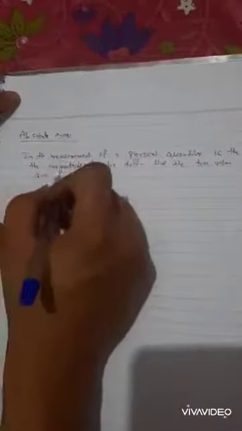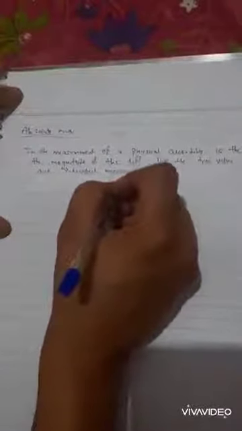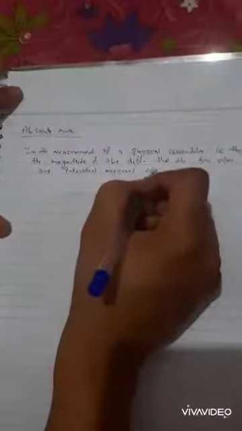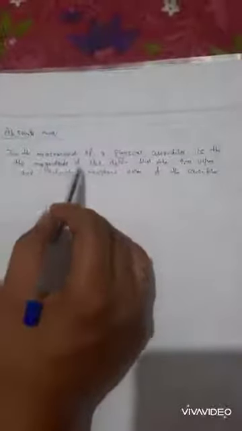Now the arithmetic mean am is taken as the best possible or true value of the quantity if the same is not known. Otherwise, delta a1 is equal to am minus a1, delta a2 is equal to am minus a2.